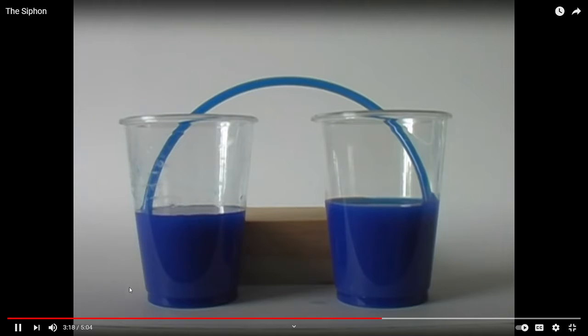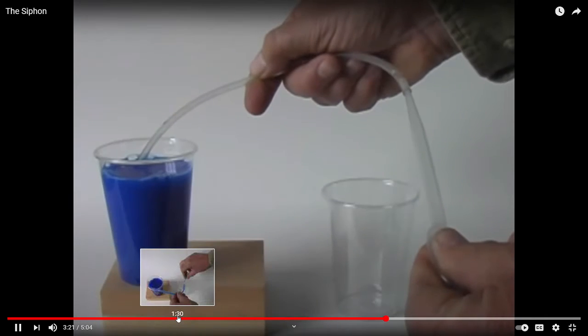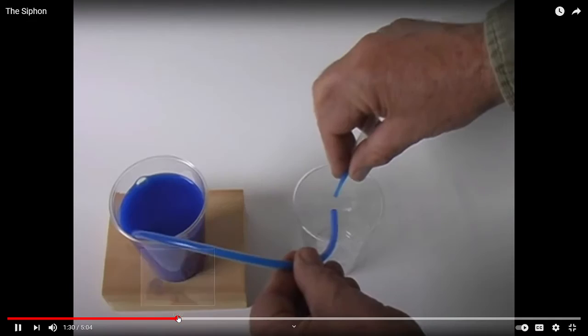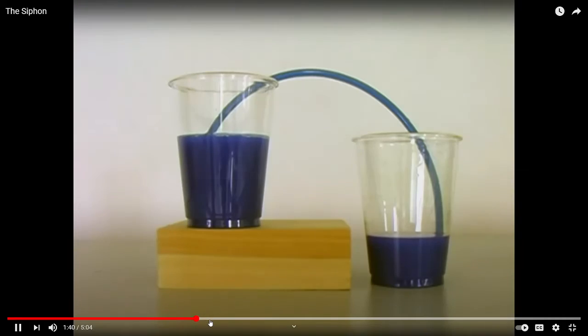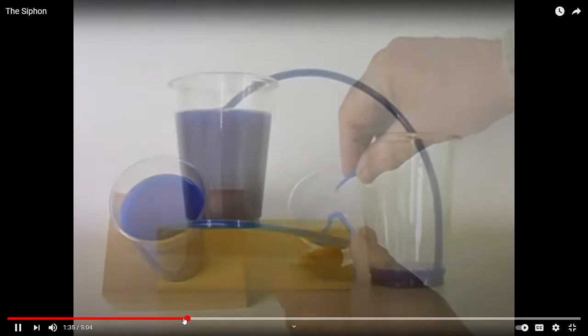There is another question. Why does the column of water stay together? Why doesn't the liquid level run back? One of the surprising things about once started.